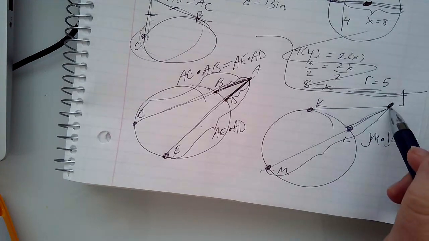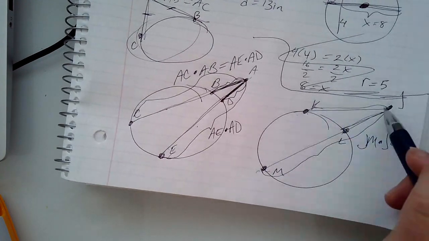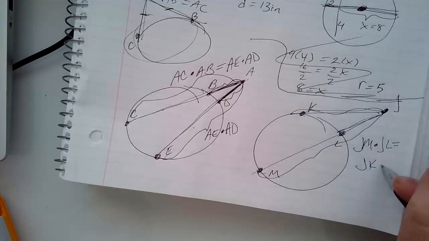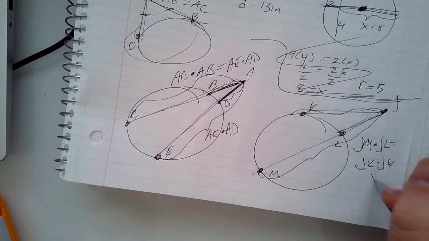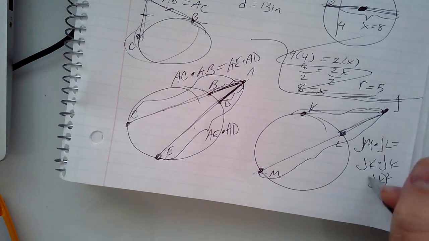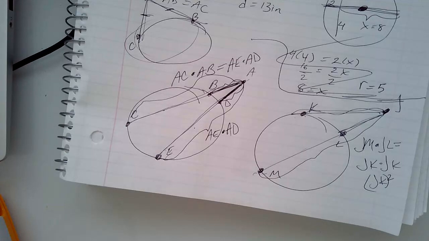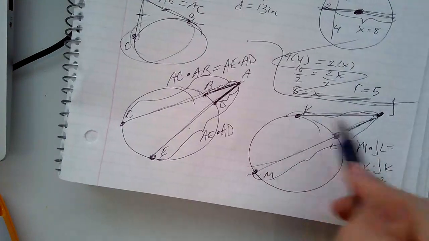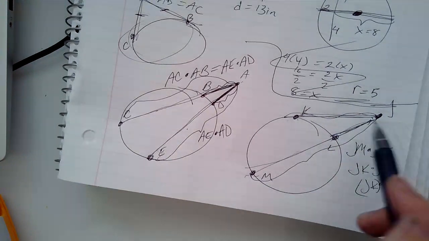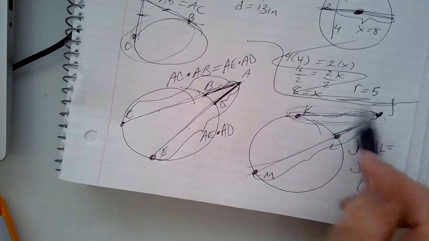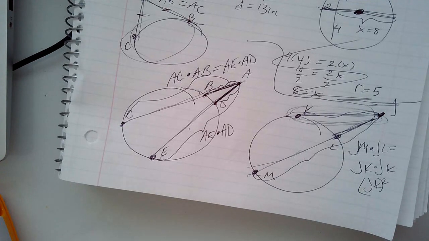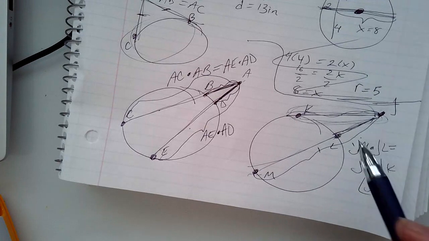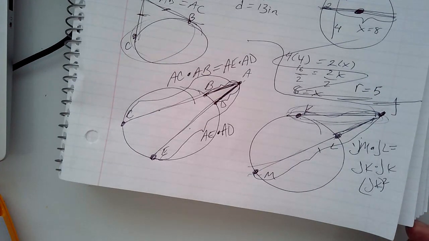We set that equal to the whole tangent times just the outside portion, so JK times JK, or JK squared. It's just that the outside and the whole are the same on the tangents. Let me see how many I can get done in the next 3 minutes, 30 seconds.